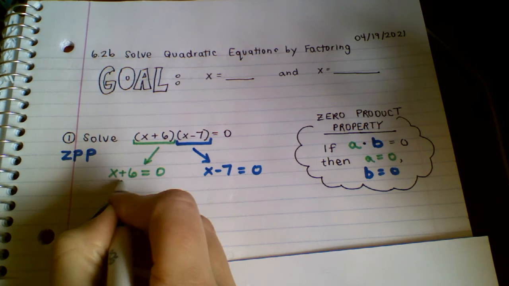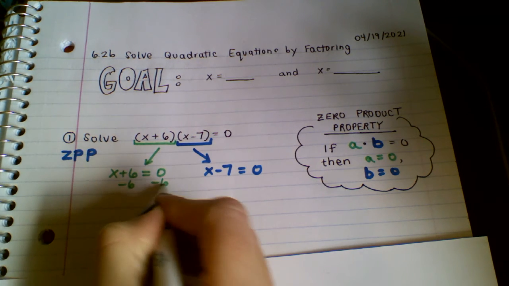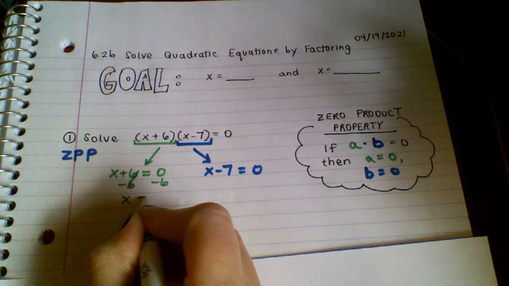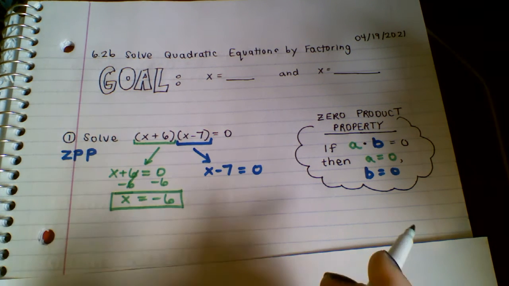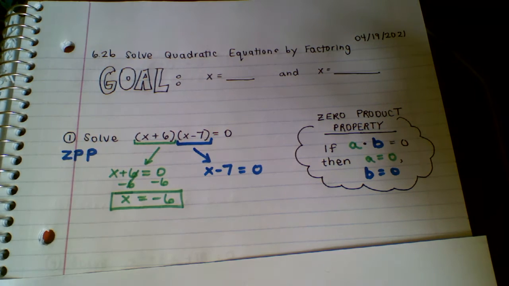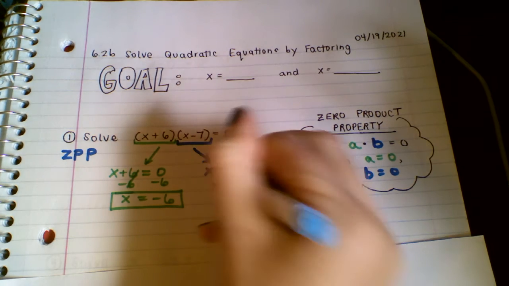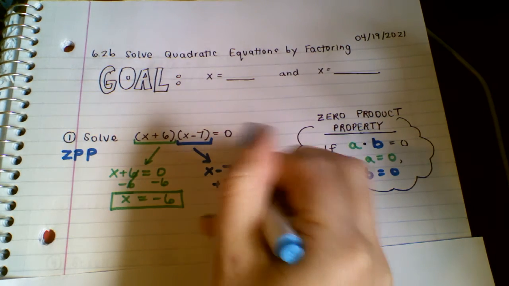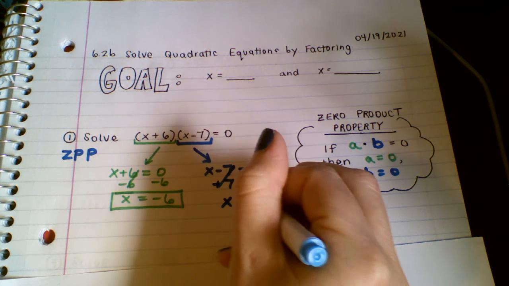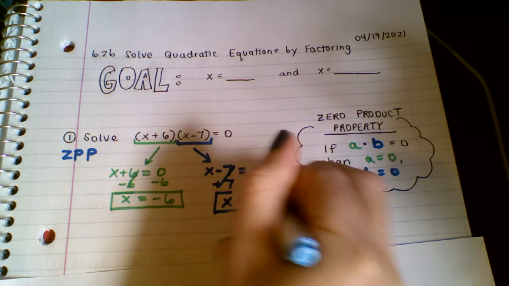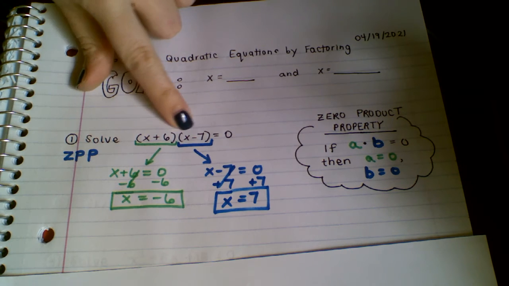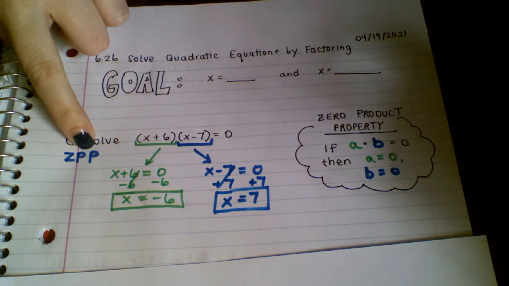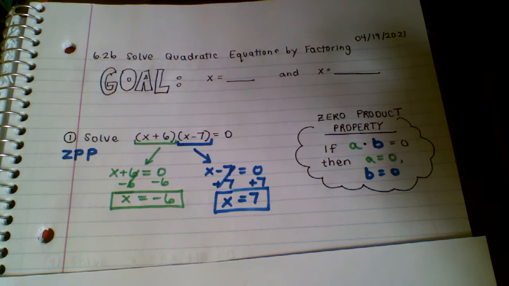So x plus 6 equals 0, just subtract 6 from both sides, and you get x equals negative 6. That is our first solution. Donezo. X minus 7 equals 0. Just add 7 to both sides. X equals 7. That's our second and final solution. Donezo. So we just solved this quadratic using the zero product property and got our 2 solutions.